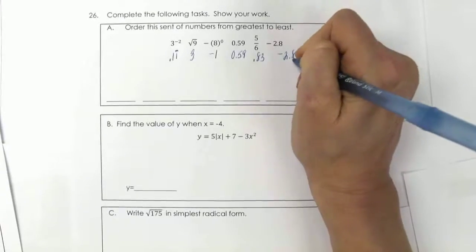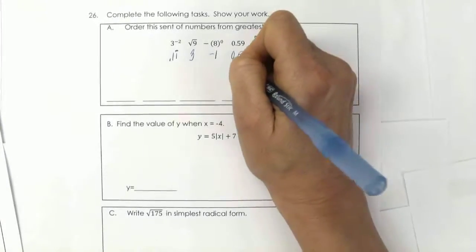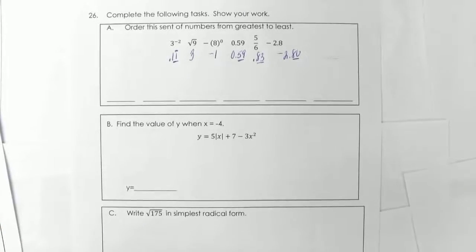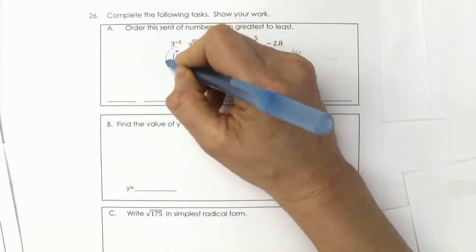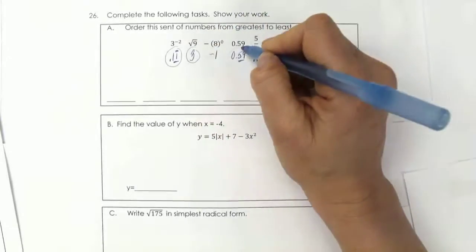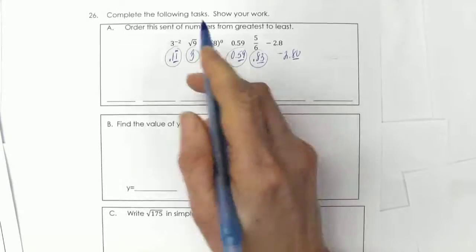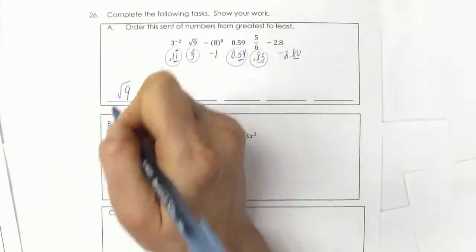I'm going to add a 0 since it has a decimal. I have the same number of digits after the decimal. I'm going to sort them greatest to least. Obviously, the positive numbers are bigger than the negative ones. So if I look at the positive ones, I'll circle those now. Of those 4, 3 is the biggest, making square root of 9 my biggest one.